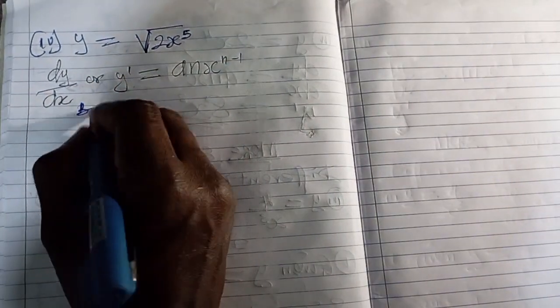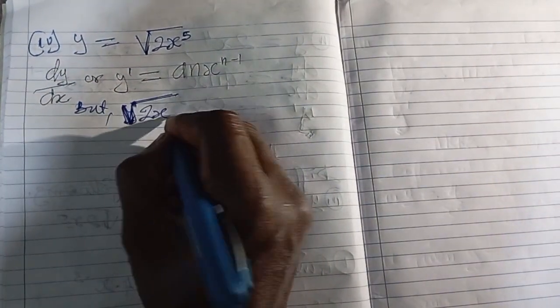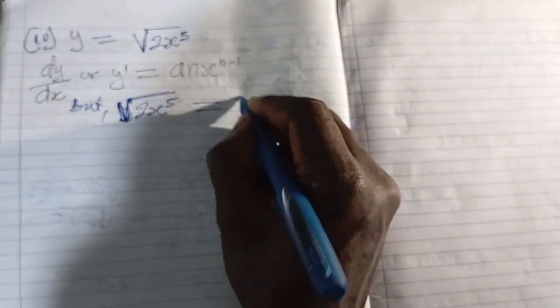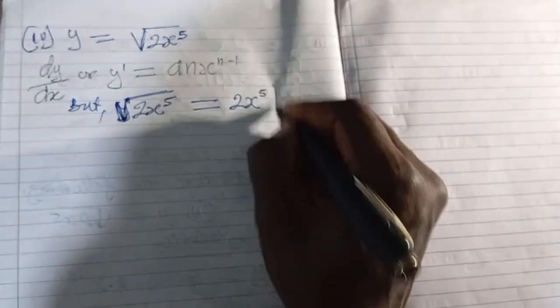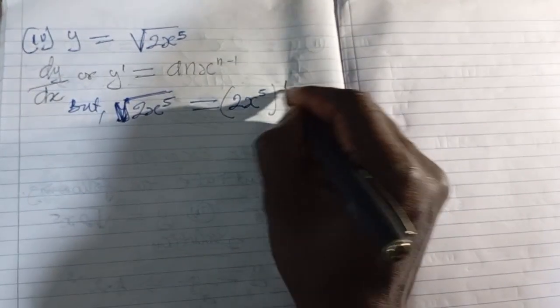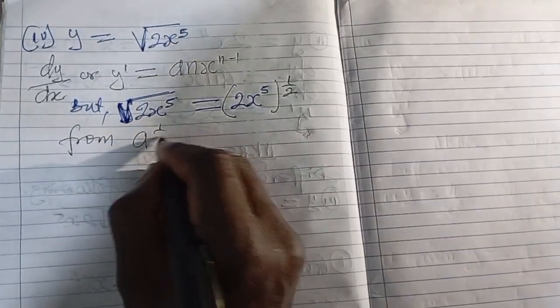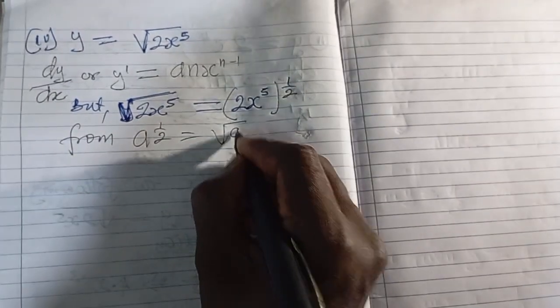But root 2x raised to power 5 is the same as 2x raised to power 5, then multiplied by 1 over 2. That is from a raised to power 1 over 2 equals root a.